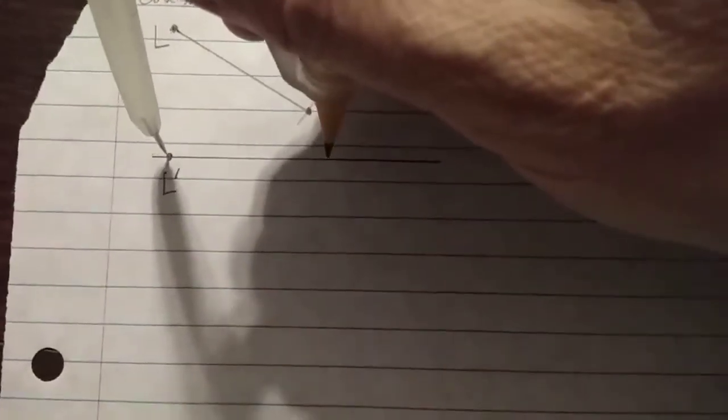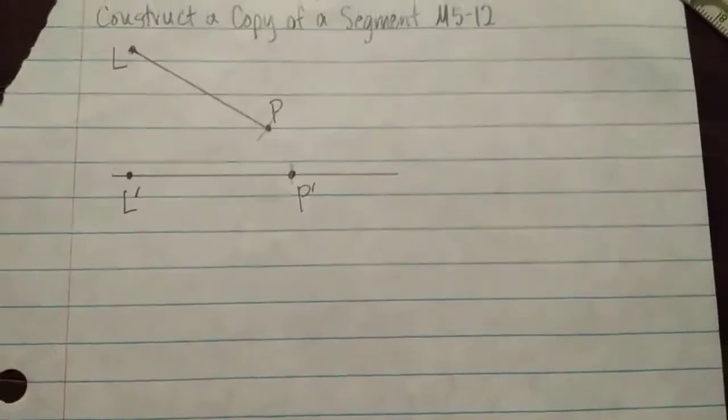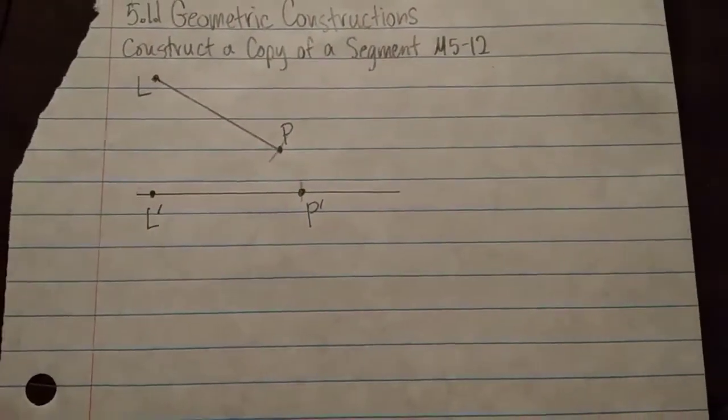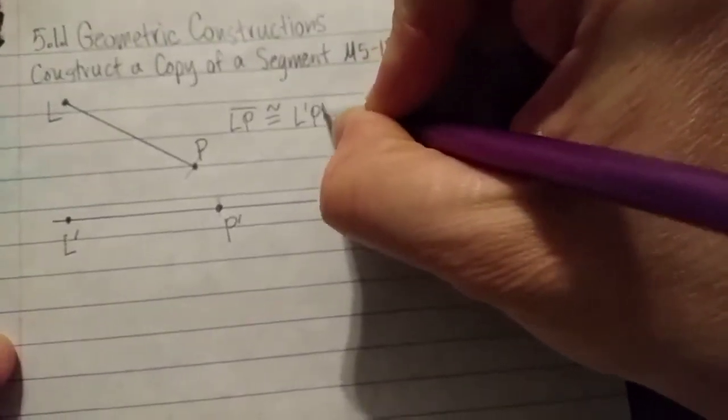Then go down to L prime, put the stabby part on L prime, I call it center of rotation, and again lightly mark on the line and put a point and call it P prime. And that's it. You have just copied a line segment. And I want you to make your congruent statement, which is that segment LP is congruent to segment L prime P prime.